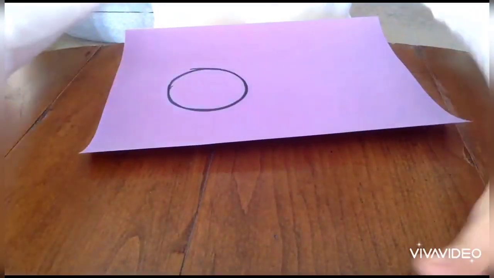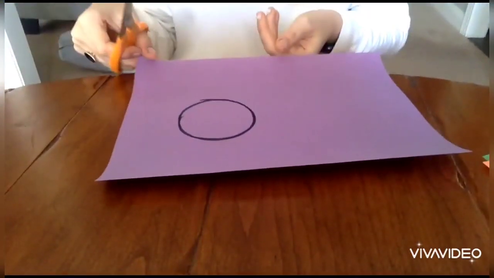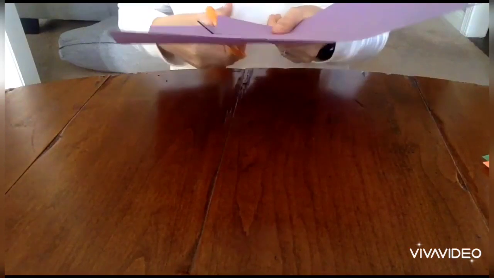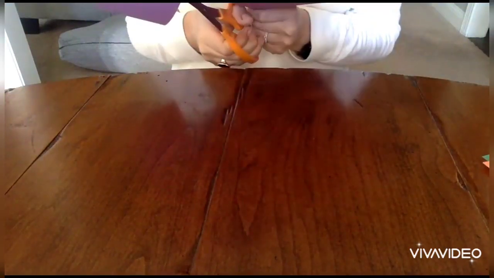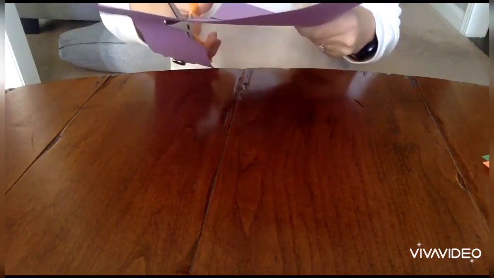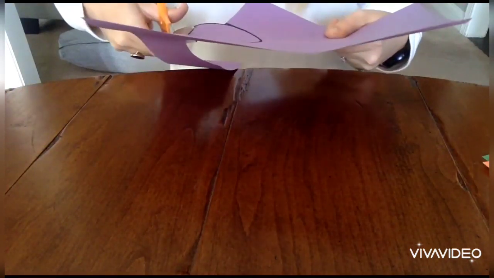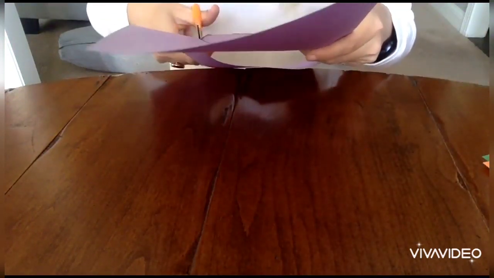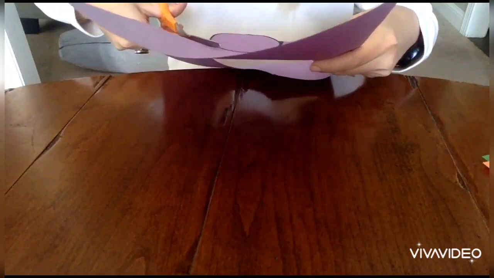So I'm holding my paper with one hand, my thumb is up on my scissors, and I'm going to cut all the way around on that line. I'm very careful to keep my scissors on that line. I'm keeping my scissors facing away from me.